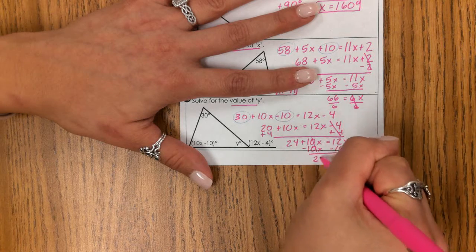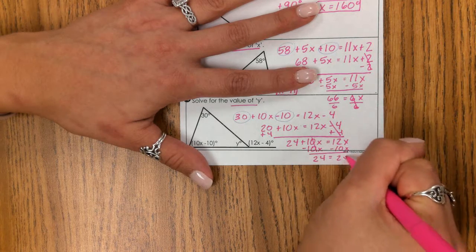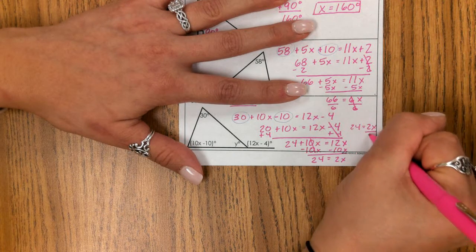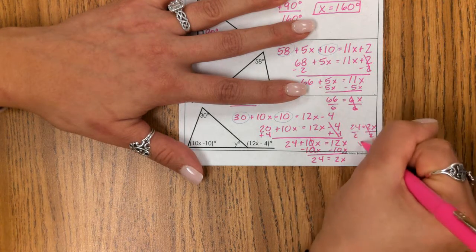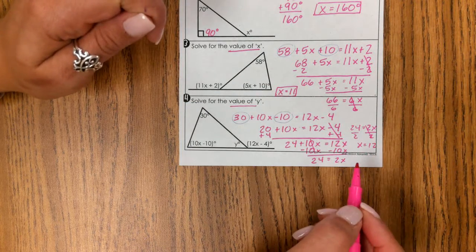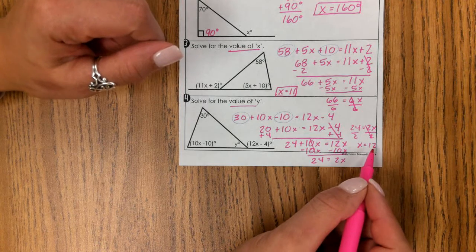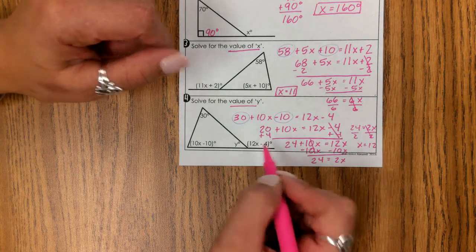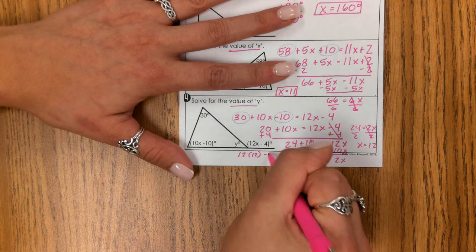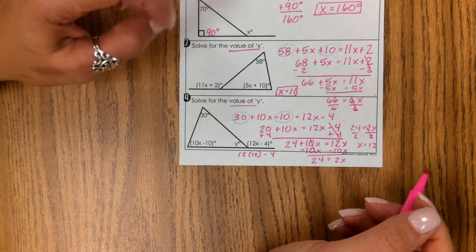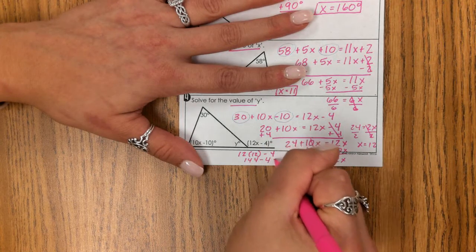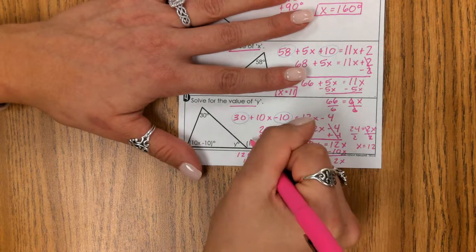From there I would subtract my 10x from both sides. That cancels out. 24 equals 2x. Then of course you would divide. I'm just going to kind of move it over here so we can see the process. x equals 12. But that is not my answer. I'm going to try to find the value of y. So the way I would do that is I would take 12 and I would plug it in here. So 12x, that would be times 12 minus 4. 12 times 12, simple math, would be 144. Minus 4 equals 140. Again, still not my answer.